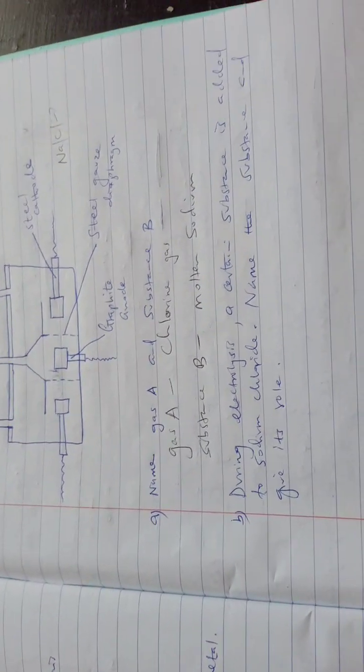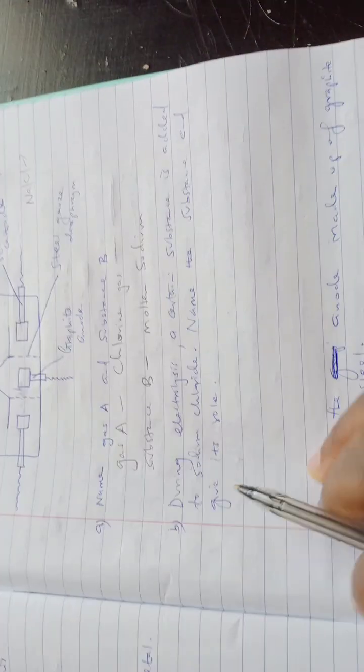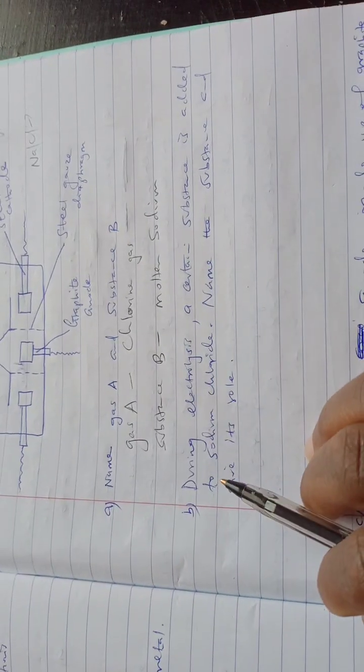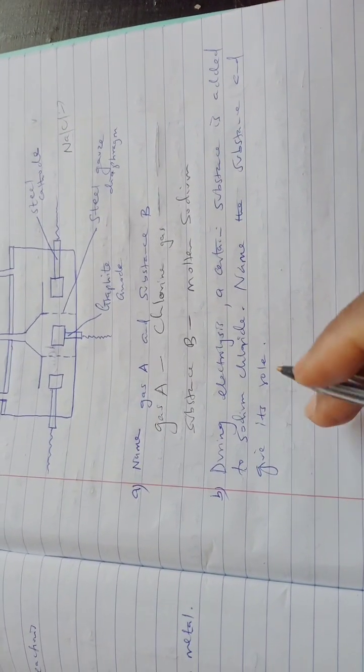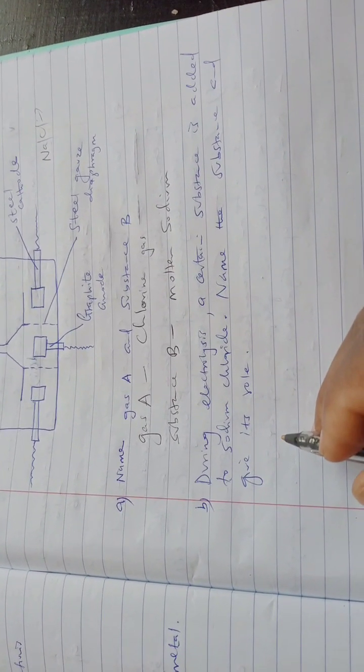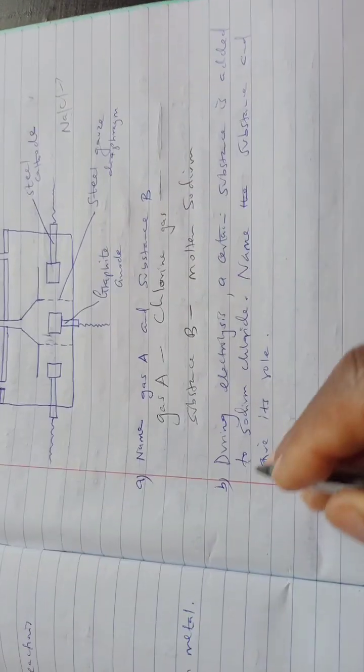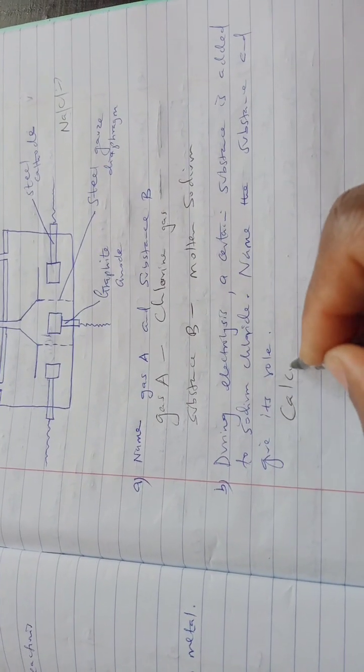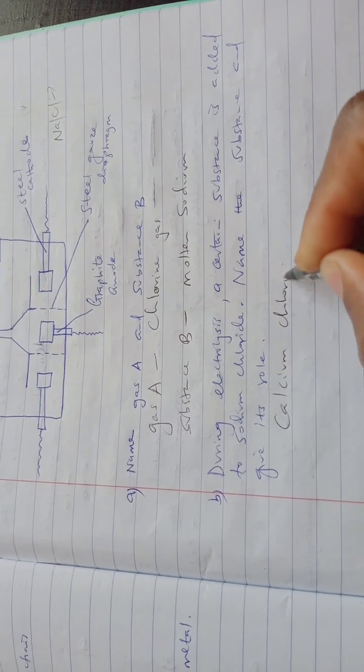And then you are told during electrolysis, a certain substance is added to sodium chloride. Name the substance. Because sodium chloride has a very high melting point, we add an impurity, and the impurity is calcium chloride.